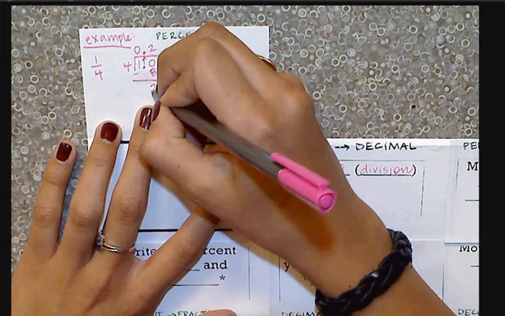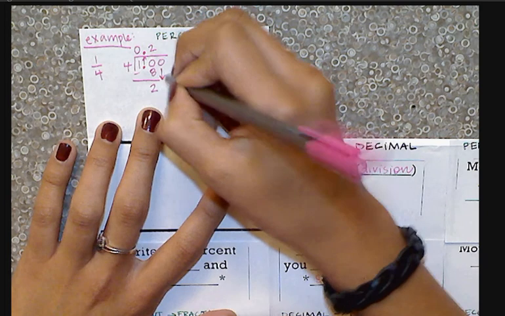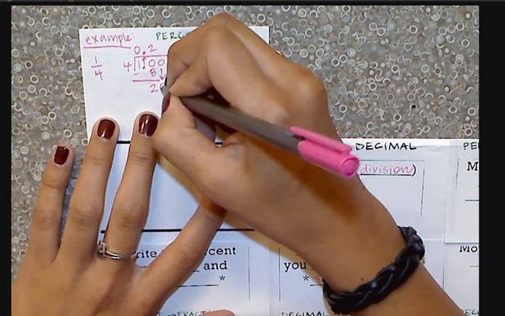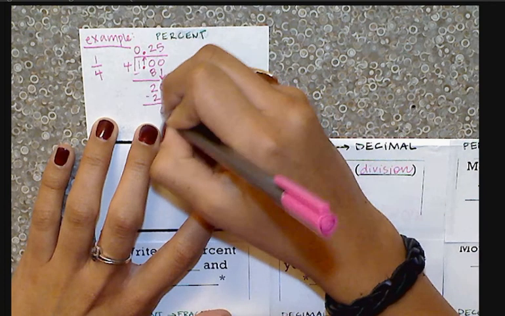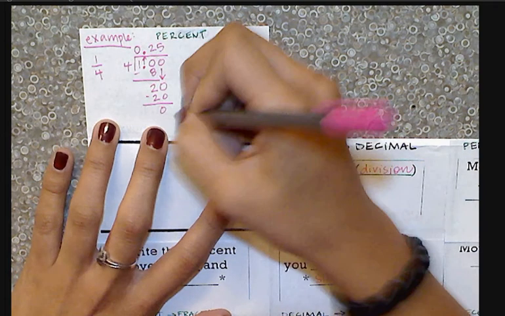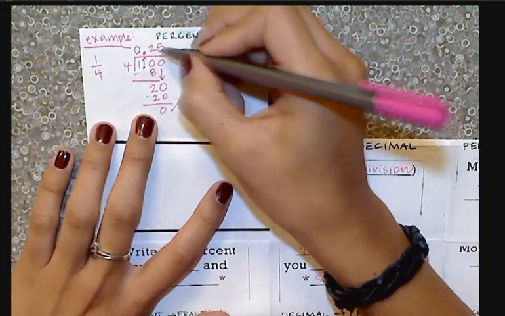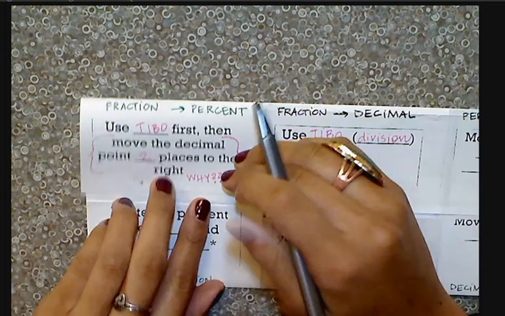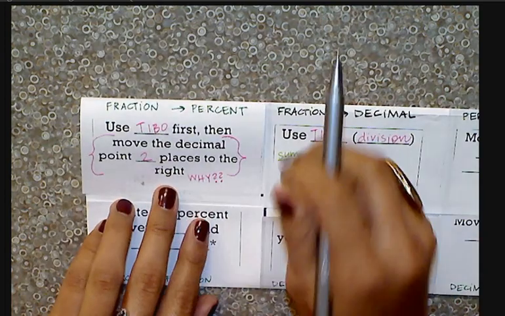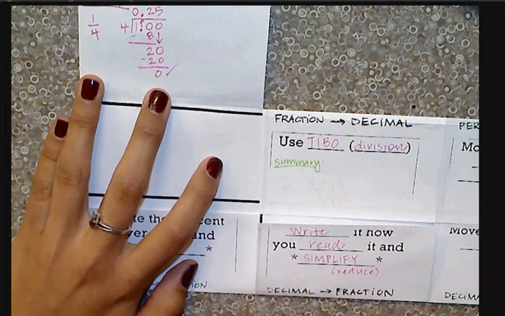10 minus 8 is 2. I'm not done, so I got to add another 0, bring it down. 4 goes into 20 5 times. Minus 20 is 0. All right, when I have a 0, I know that I'm done. Okay, so I have 0.25 or 25 hundredths, but we're not done. The rules say move the decimal point 2 places to the right. Now let me show you why we can do that.